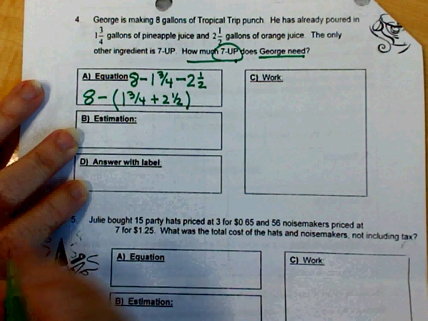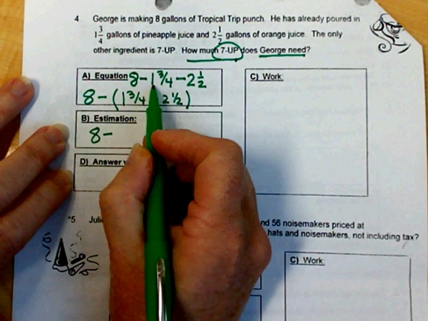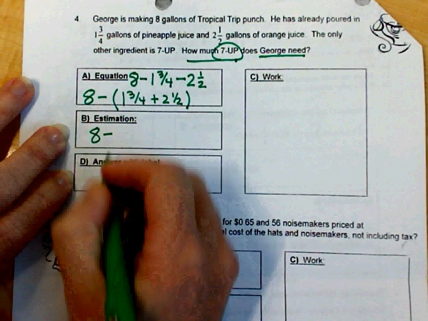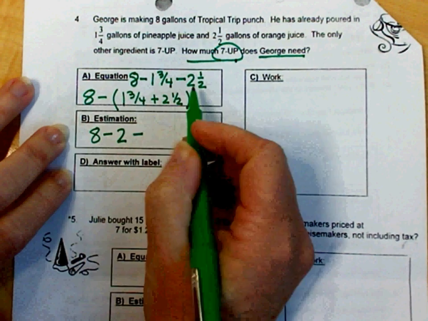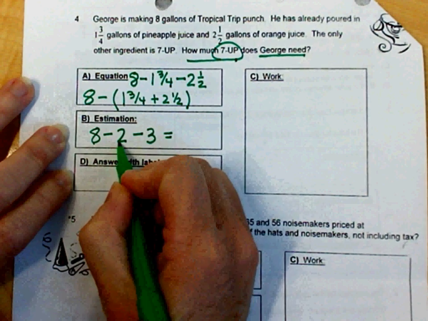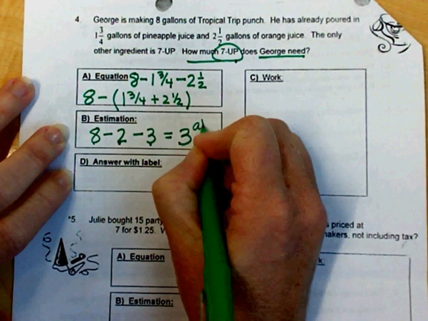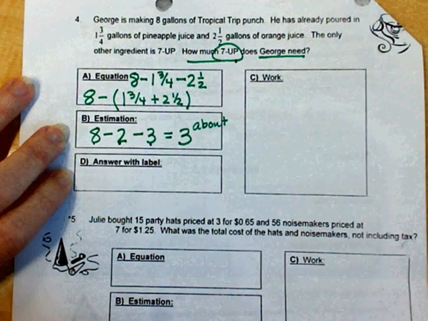When I do my estimation and I have 8 and I want to take away, I'm going to estimate this number up here to be 2, and I'm going to subtract again and estimate this number to be 3. So 8 take away 2 is 6. 6 take away 3 will leave me with 3. So we're going to say our estimated answer is about 3.